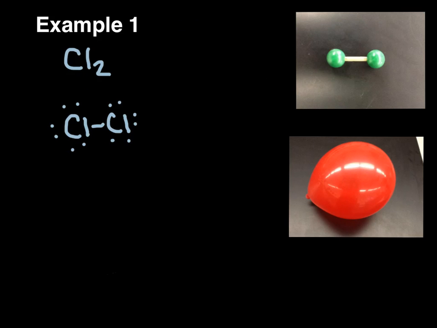Our first example is Cl2. And you can see that I've drawn the electron dot structure for Cl2 here. Now the thing is, anytime you only have two elements, then it is going to be the same shape. And the shape is going to be linear. I've got the ball and stick molecule that we built in lab right here for Cl2, and you can see that this is straight across, but I also have a balloon here because I want to show you how this is going to work.